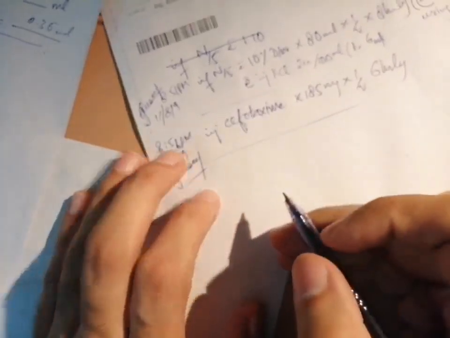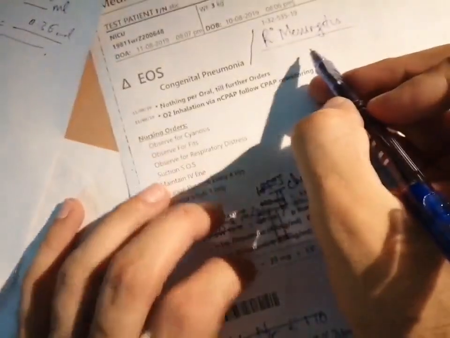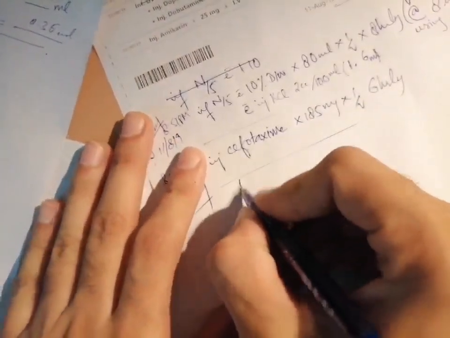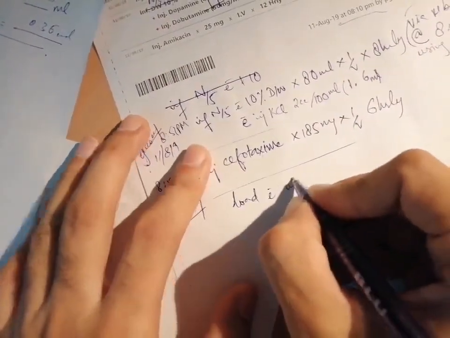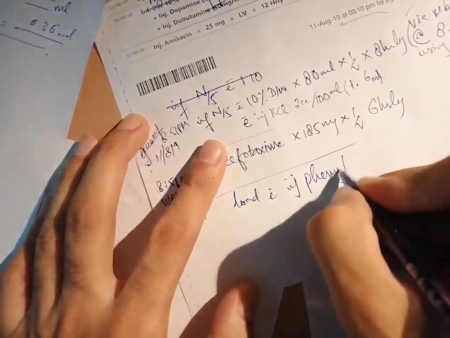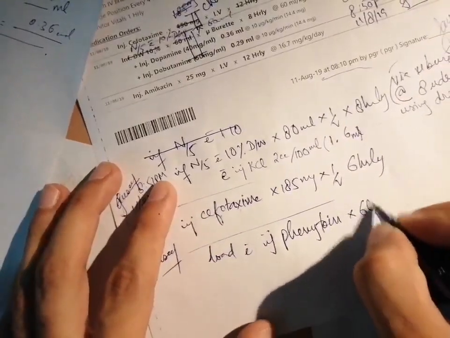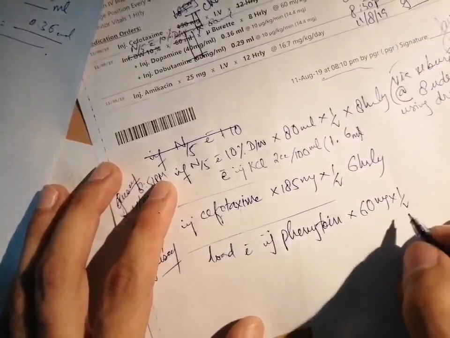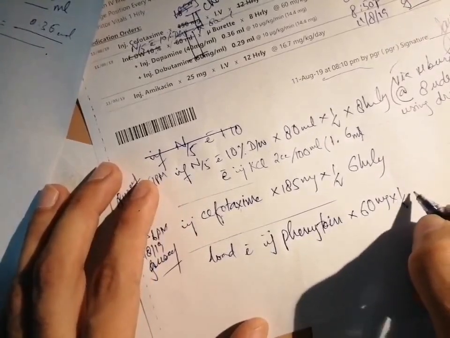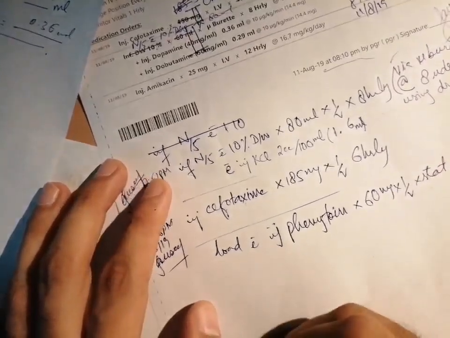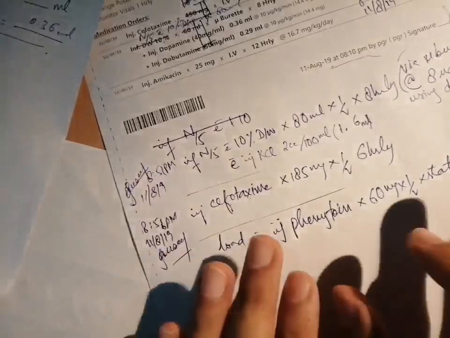Now let's move forward to the drugs which are given in infusion form. Let's say that the baby has seizures and you gave SOS diazepam and now you are starting with phenytoin. You would say load with injection phenytoin, the loading dose is 20 milligram per kg, so 60 milligram IV. Would you write stat? You guys are writing it as stat. This is wrong. The orders that you guys are writing, I will correct them in a while.